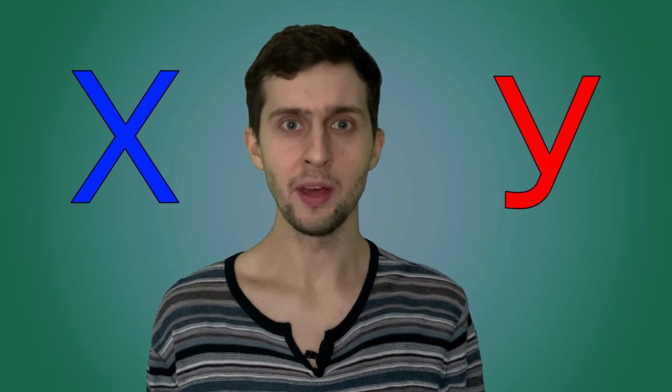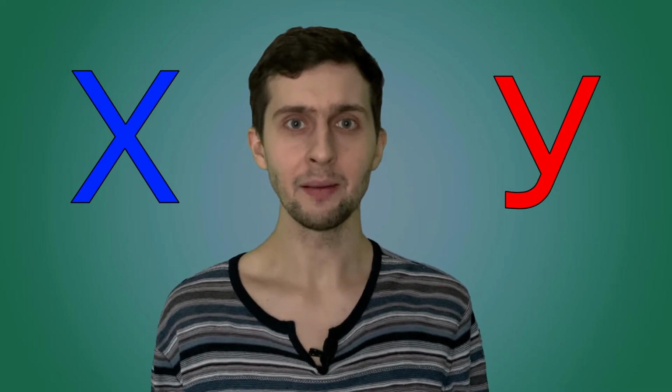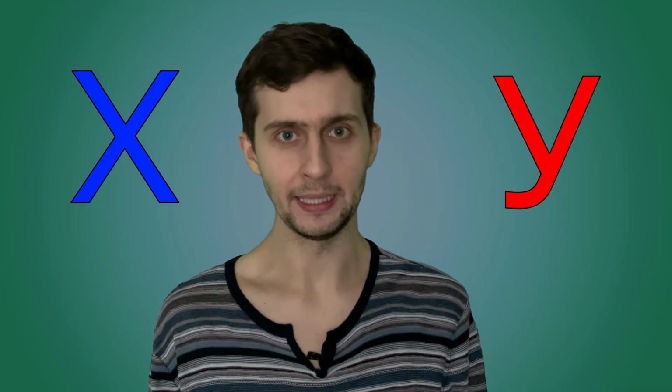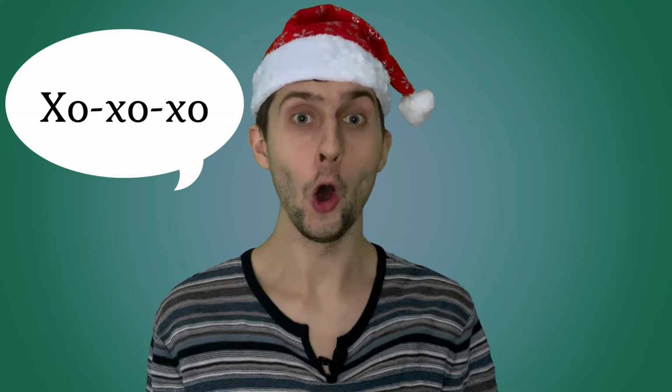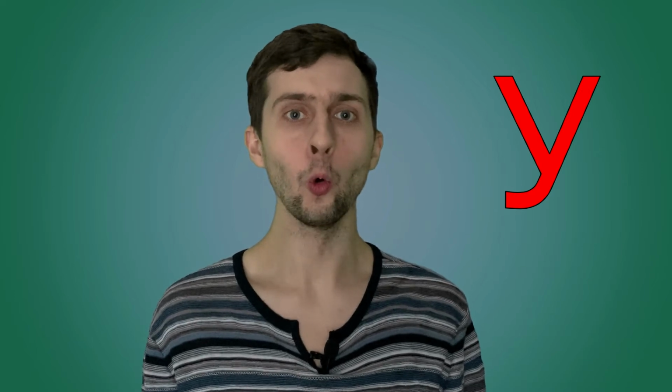Now let's move on to the second part of today's lesson. We're going to look at two letters, X and Y. It's easy to remember them because they are the names of the axes on the coordinate plane. The letter X in Russian is ha. This is what the Russian Santa would say, ho, ho, ho. The letter Y in Russian is the only vowel of today's lesson, and it is called U.